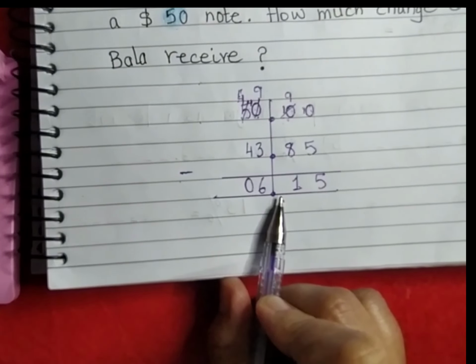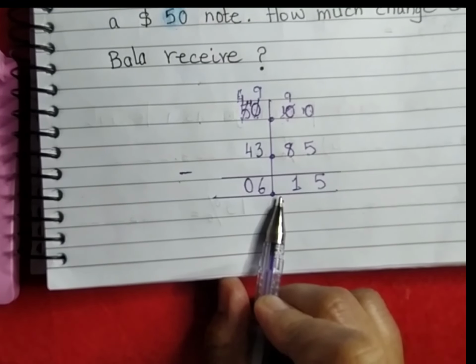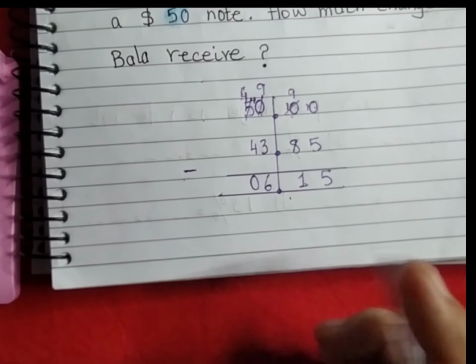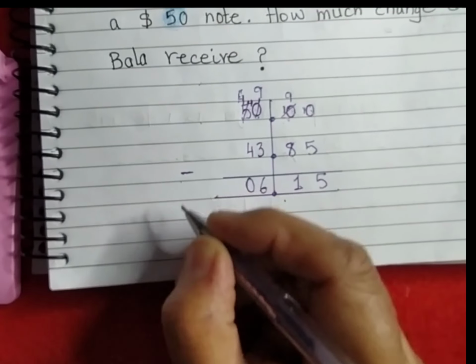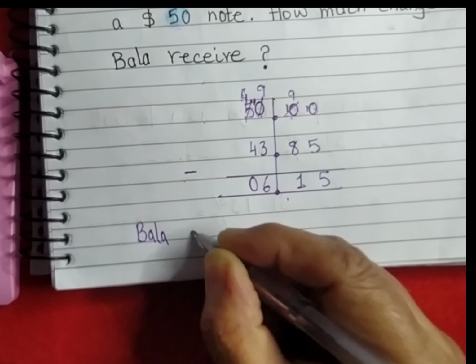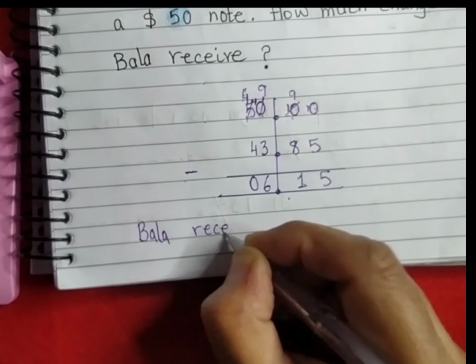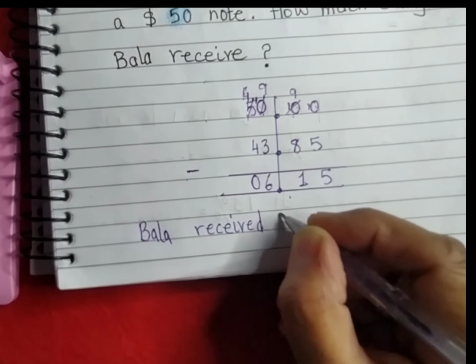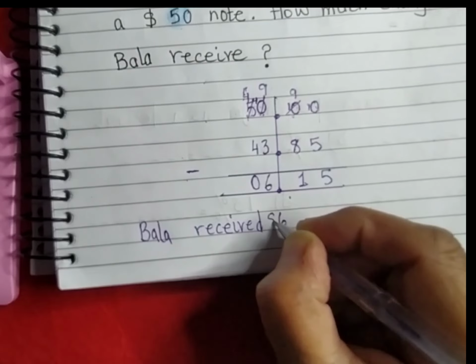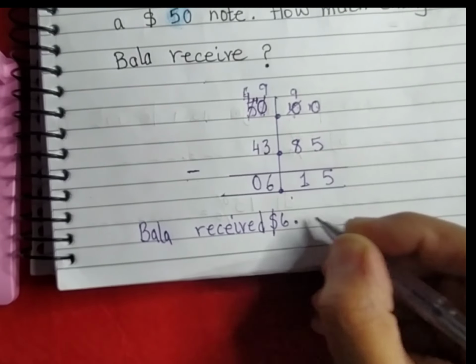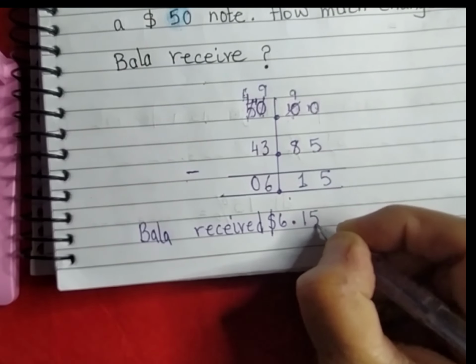He gets $6.15 back. So I'm going to write down my answer statement. Bala received $6.15. Sorry, I forgot to write dollar.